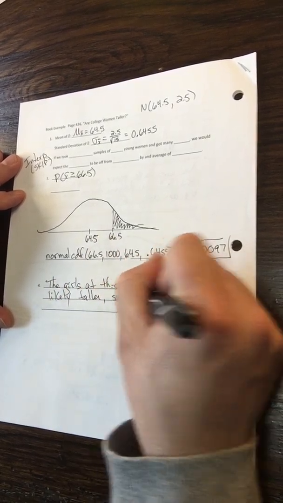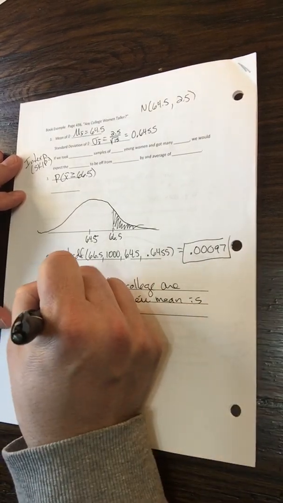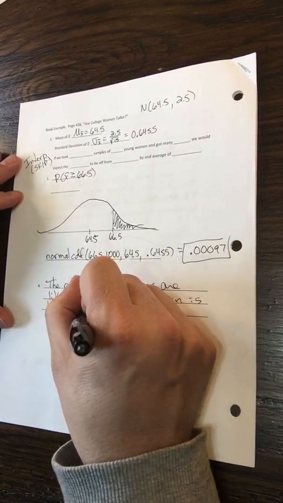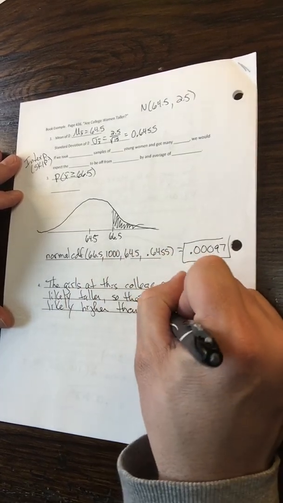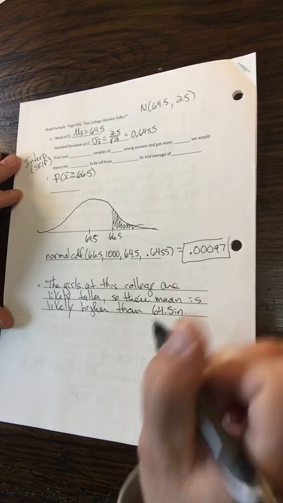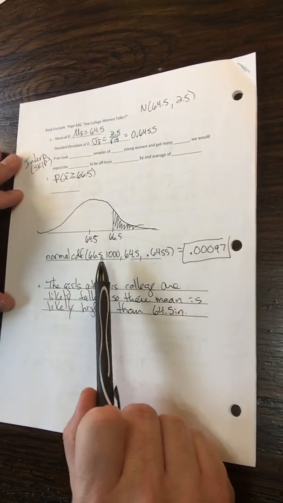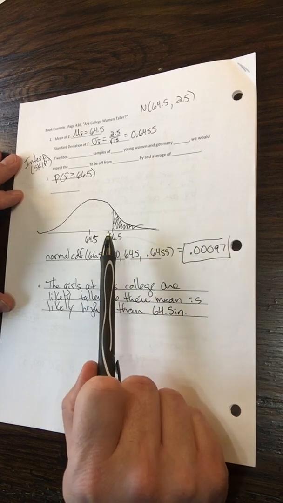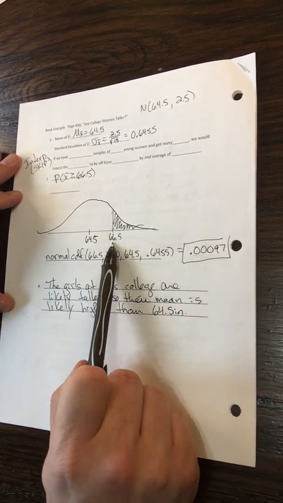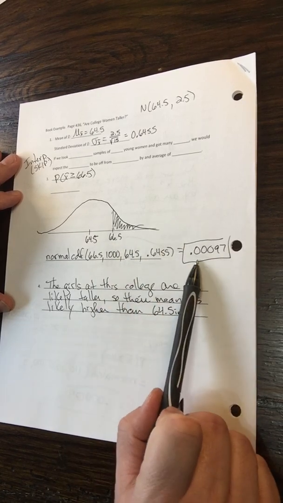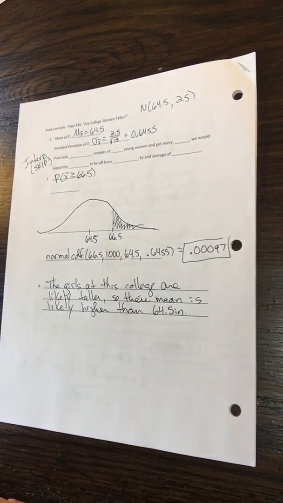So their mean, I don't know what it actually is, but I'm going to say it's likely higher than 64.5 inches. If I took a legit random sample of 15 of them and I got that their average was 66.5, and the probability of that actually happening is this low, well, then the fact that I did get an average that high is really good evidence that this mean isn't true for this college. You guys see how that goes?